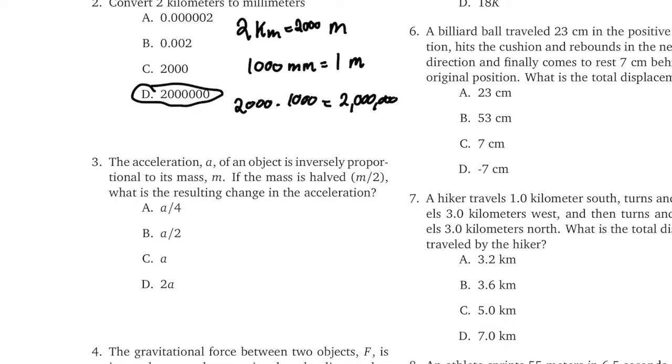All right, for number 3, I'm told that the acceleration is inversely proportional to the mass. So one way I can do this is I can say, well, 1 divided by 1/2 is equal to 2. And so my acceleration would double.